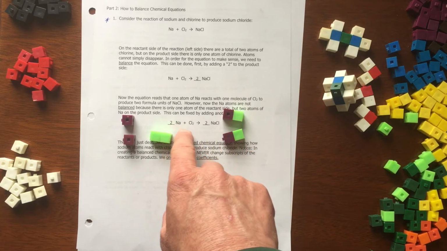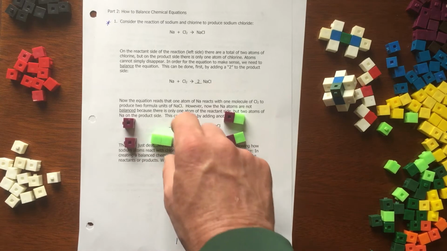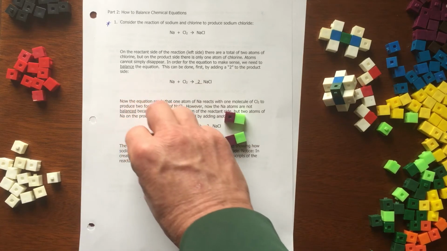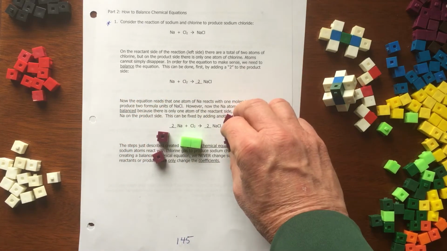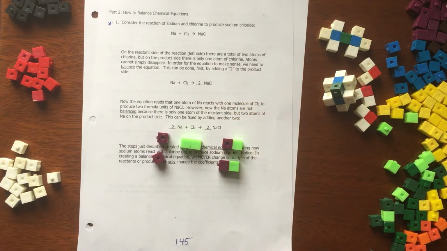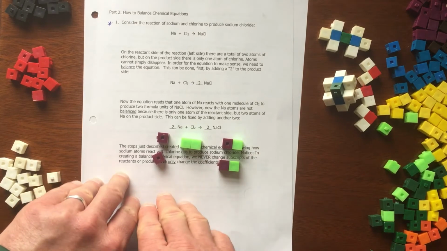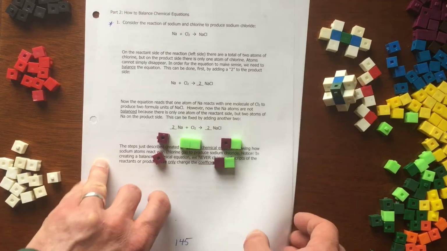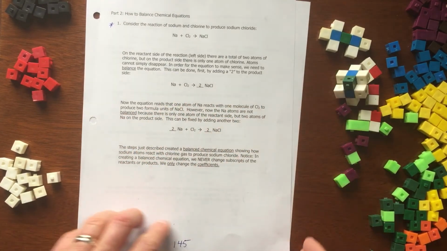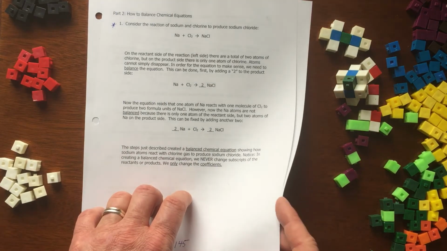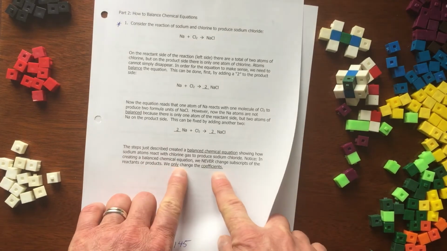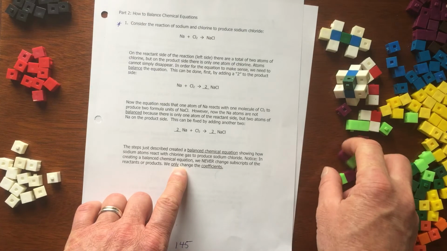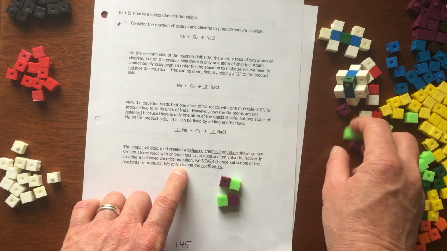So I need 2 sodium plus 1 chlorine molecule, Cl2, goes to 2 sodium chloride formula units. We don't call them molecules when they're ionic. But anyway, that's that reaction. Okay. We only change coefficients.